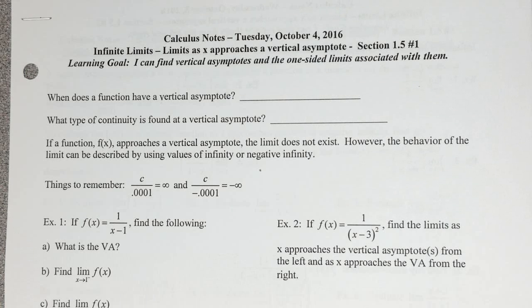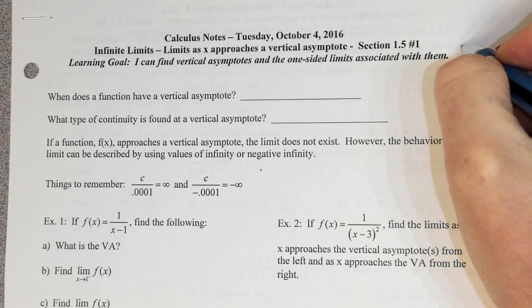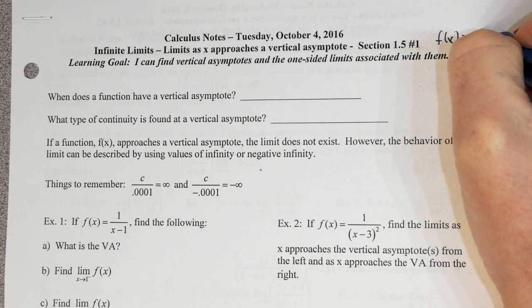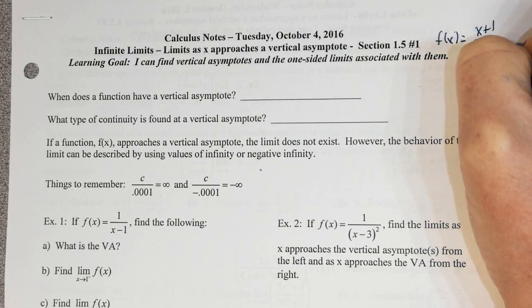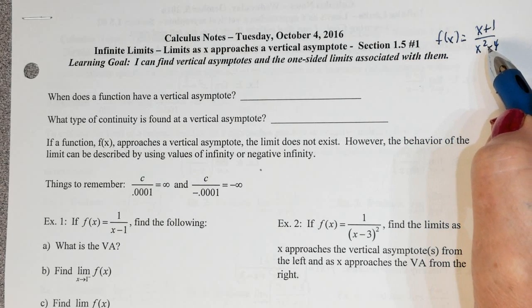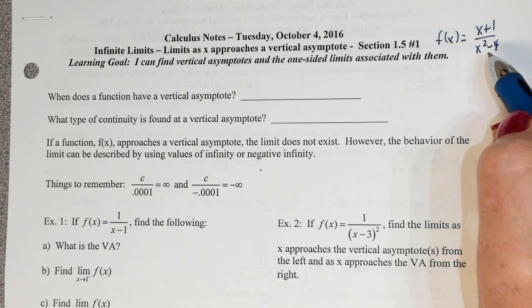Okay, so the packet I just gave you, we're going to be starting on that. Our goal with this is to understand the relationship between vertical asymptotes and infinite limits. What we'd like to be able to do is, given a rational function such as f of x equals, say, x plus 1 over x squared minus 4, graph something like that without using the graphing calculator, just by using some calculus methods. So that's our goal.